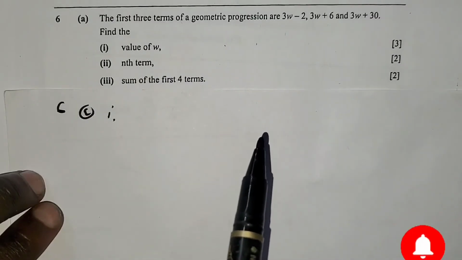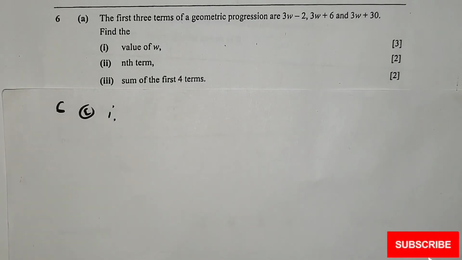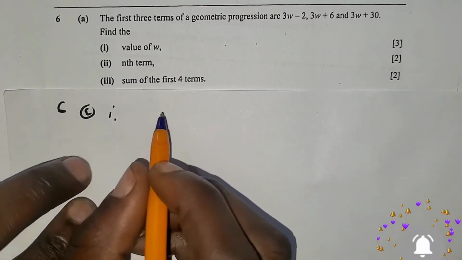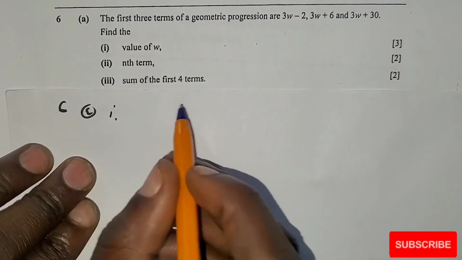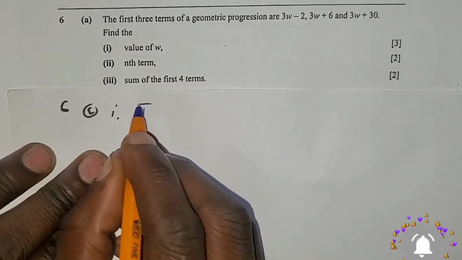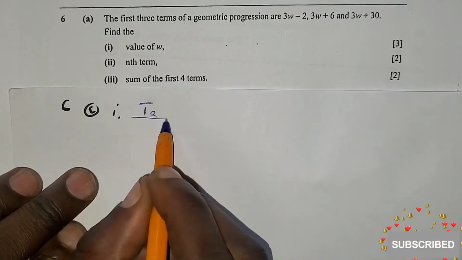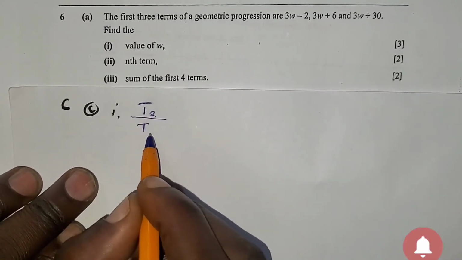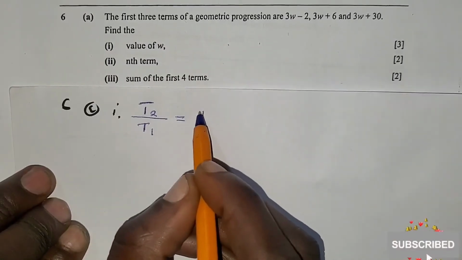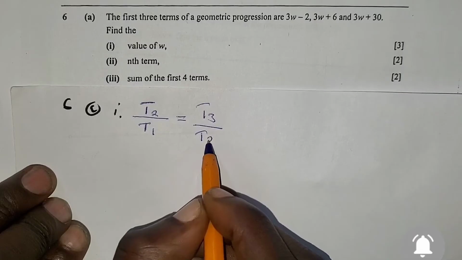So to find the value of w, we're going to use this proportion for the common ratio. We're going to say T2 divided by T1 is equal to T3 divided by T2.